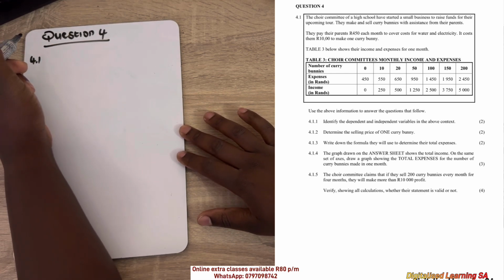Question 4.1 says that the choir committee of a high school have started a small business to raise funds for their upcoming tour. They make and sell carry bunnies with assistance from their parents.